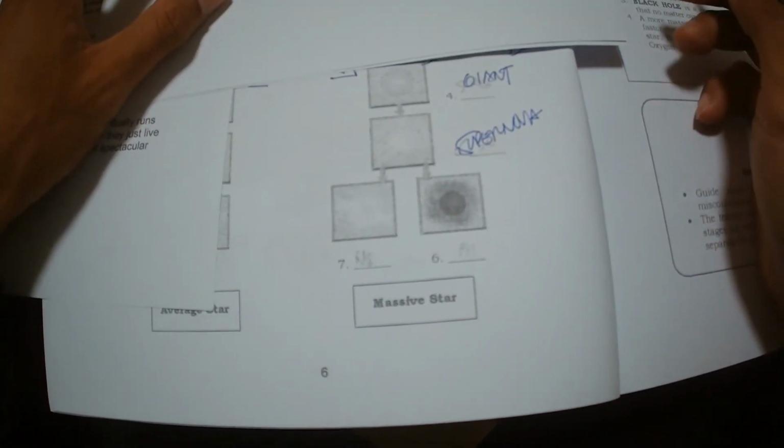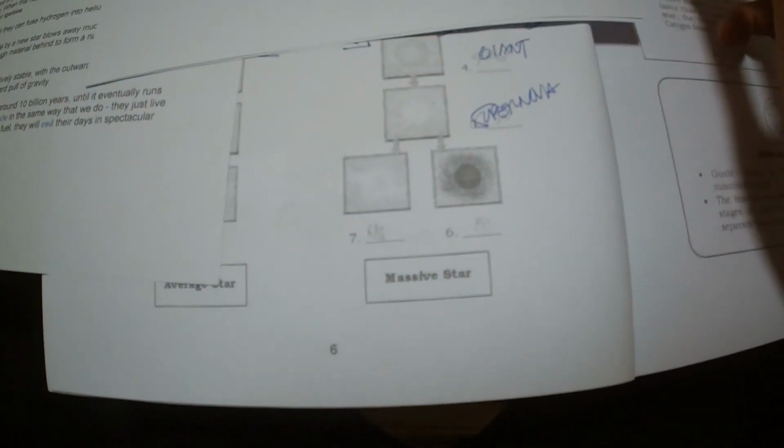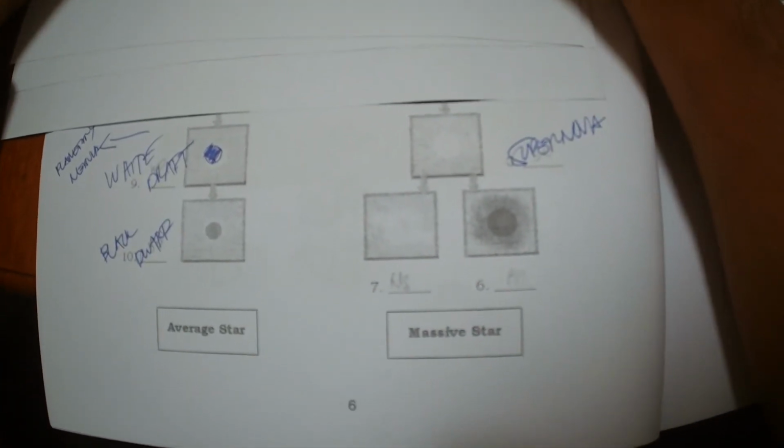Ayan. Ganyan, parang ganyan yung pagkakaintindi ko, guys. Mga kapadyak, bahala na, magpatulong na lang kayo sa mga teacher ng physics. Ang sabi dito, supergiants will burn all the helium in their cores in a few million years. They will then start to burn carbon. This continues with heavier and heavier elements until the star contains a core of iron.